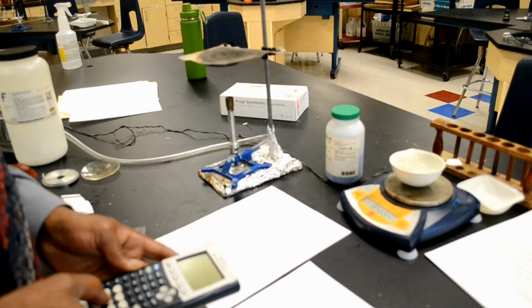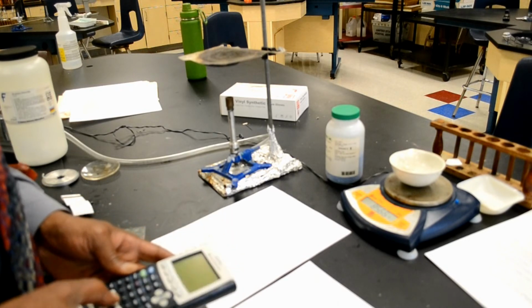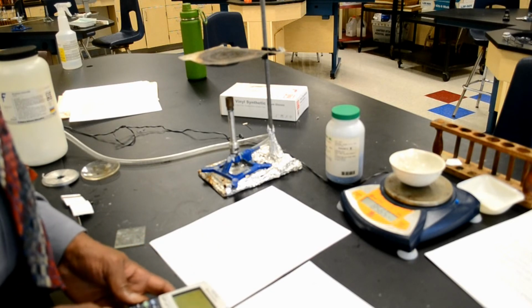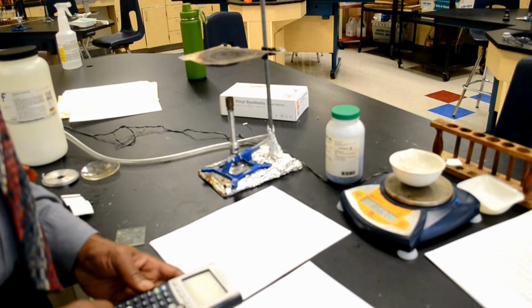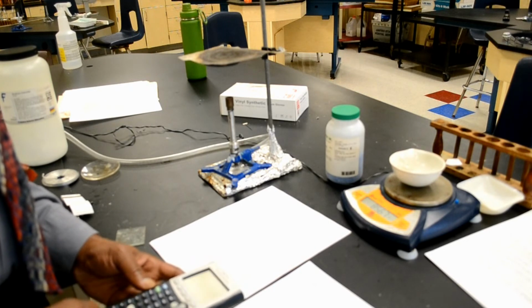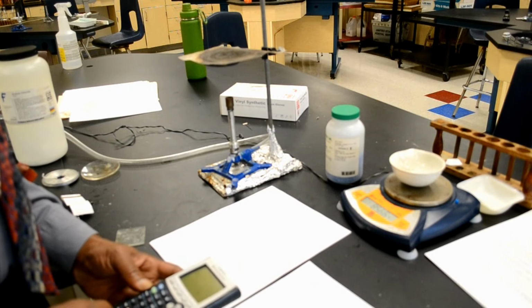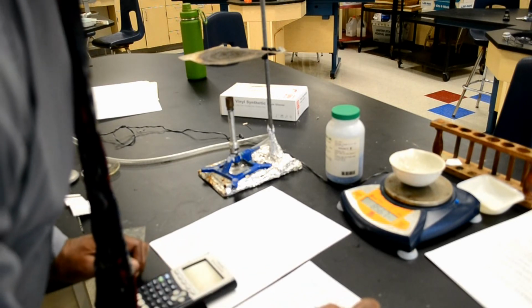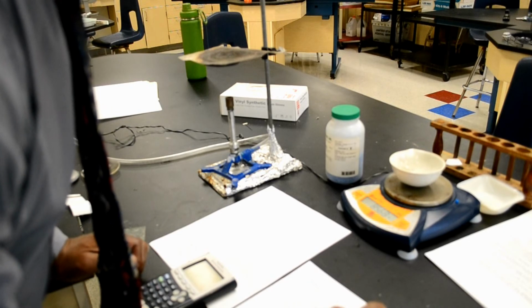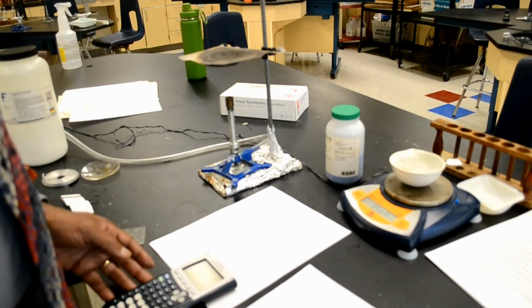So 85.58, that's the mass of the evaporating dish and the anhydrous salt, minus 84.04. And that's going to equal 1.54 grams of anhydrous salt.